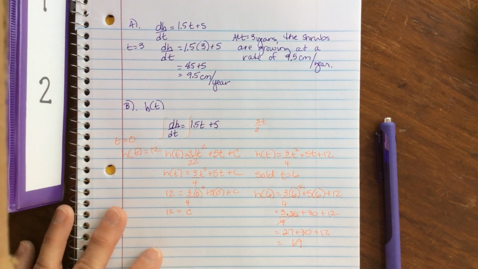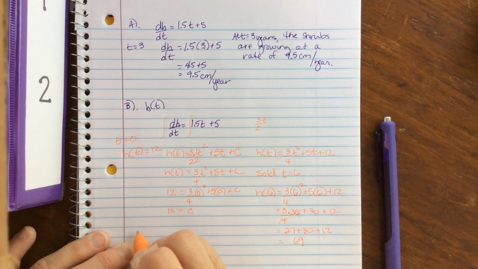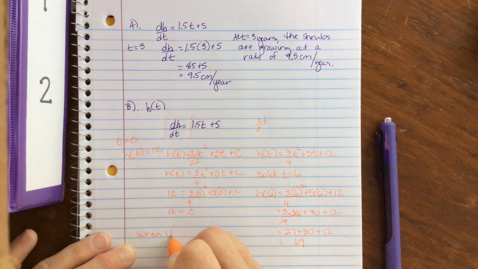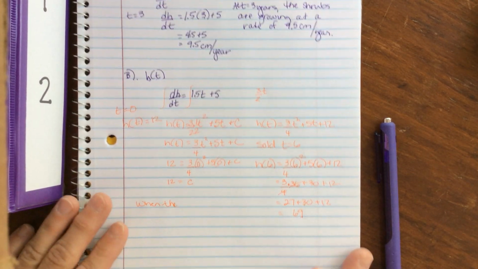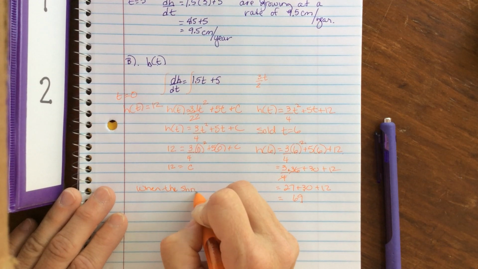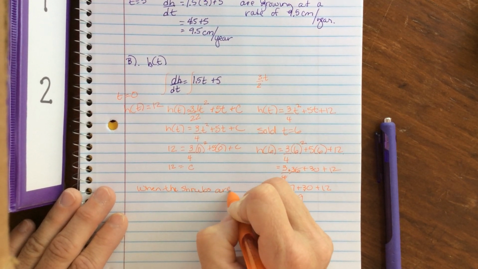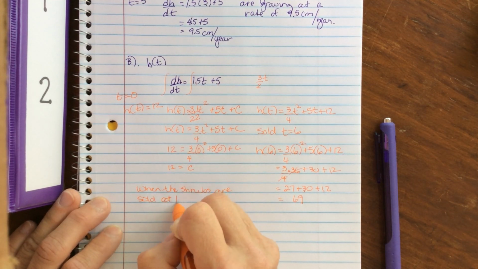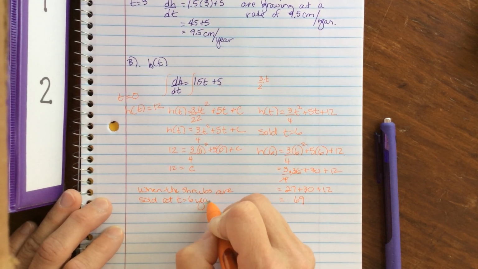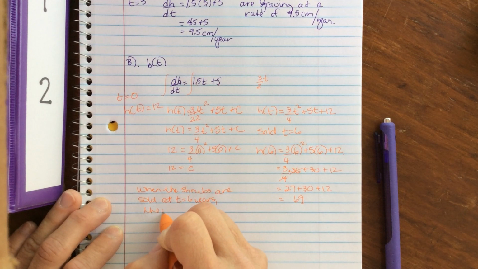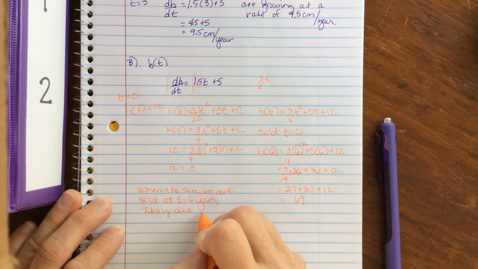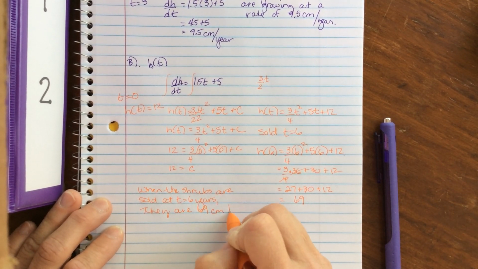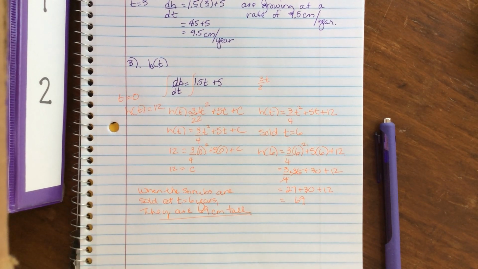So when the shrubs are sold at t equals 6 years, they are 69 centimeters tall.